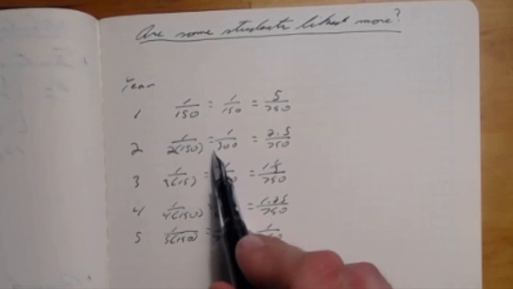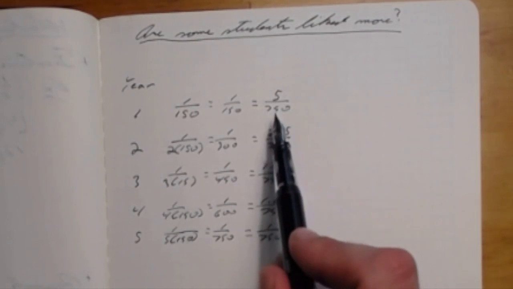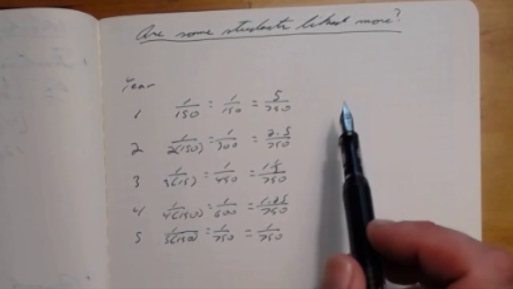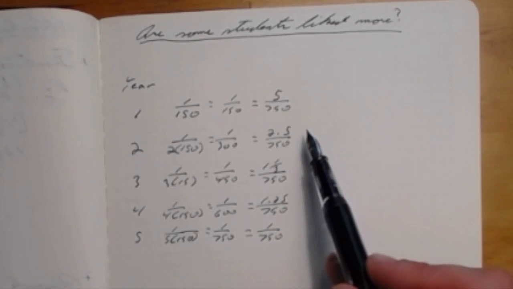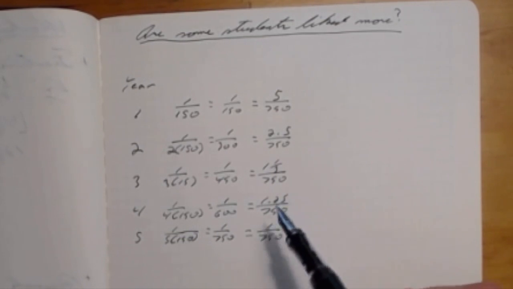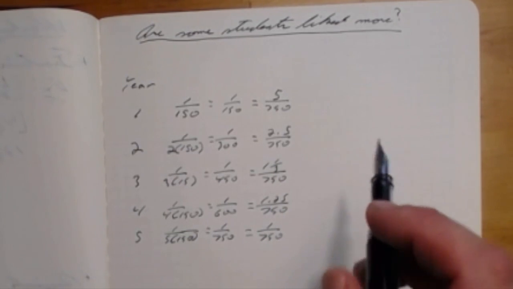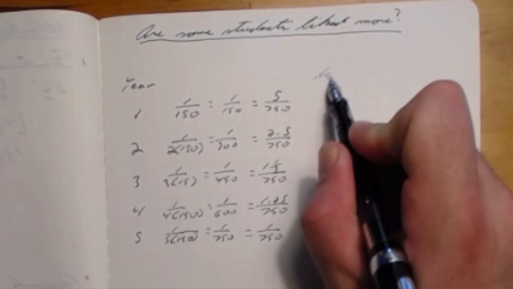But that's not necessarily how much like they had, because during year two, I didn't stop liking my students from year one. So that means that they received their 5/750th and 2.5/750th. And then in year three, an additional 1 1/3, in year four, in year five, and so on.